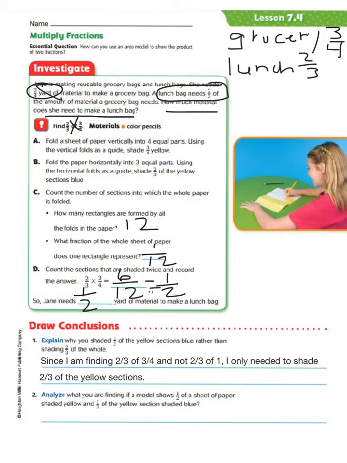Now let's take a look at number 2, and remember you can push pause if you need more time to record the answer. Number 2, analyze what you are finding if a model shows 1/2 of a sheet of paper shaded yellow and 1/3 of the yellow section shaded blue. And the answer to that question is I am finding 1/3 of 1/2 or 1/3 times 1/2, which is 1/6.